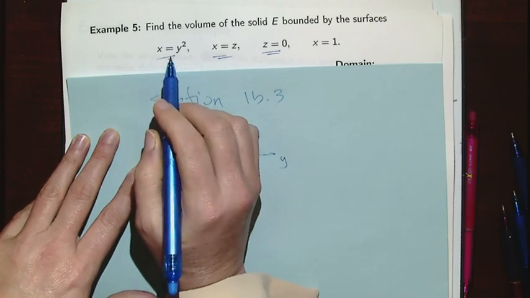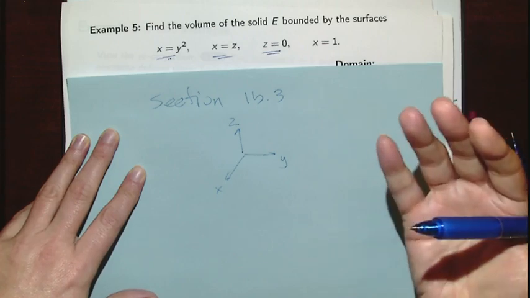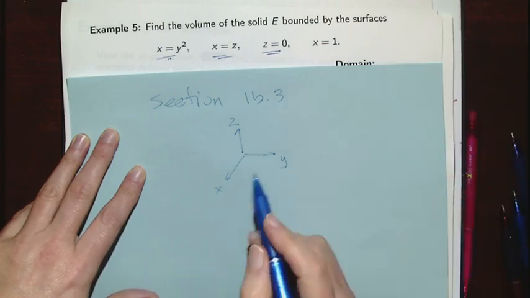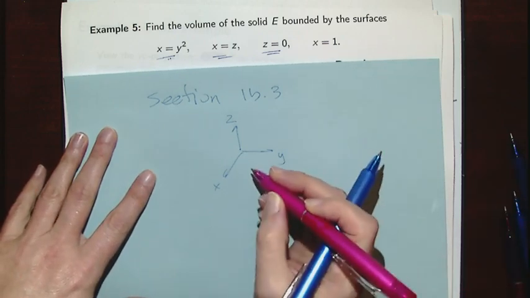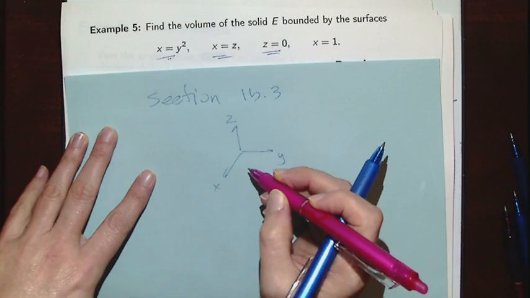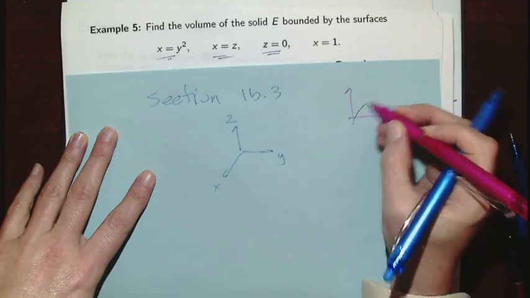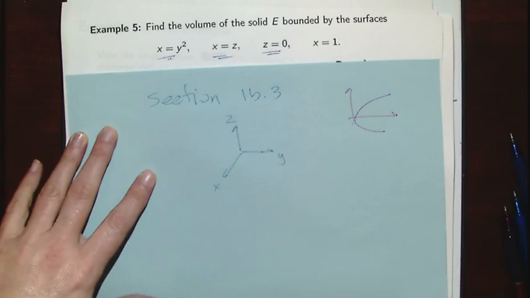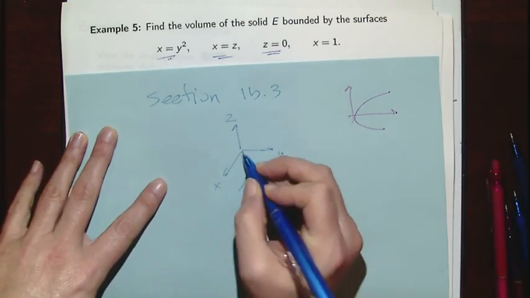The cylinder is actually X equal to Y squared, a parabolic cylinder, right? In the XY plane, X equal to Y squared looks like that, right? So basically, it opens up this way.